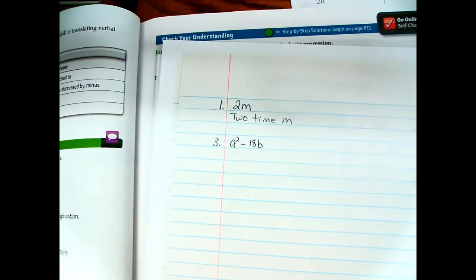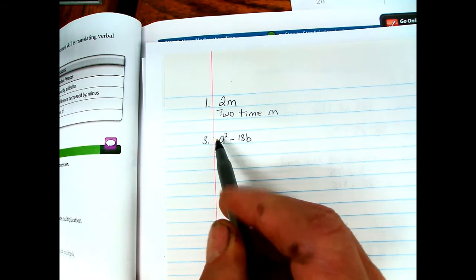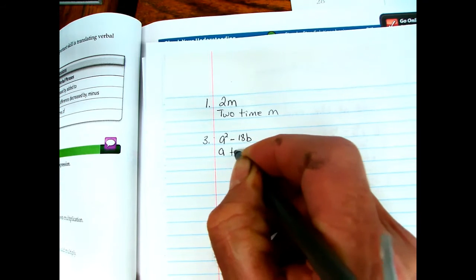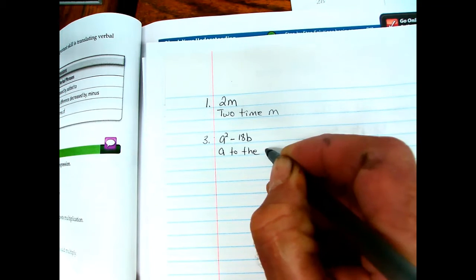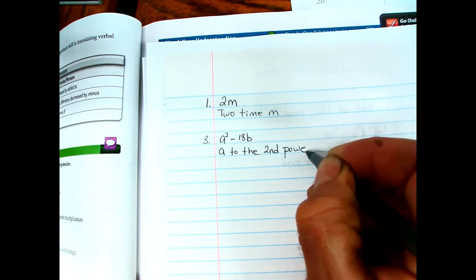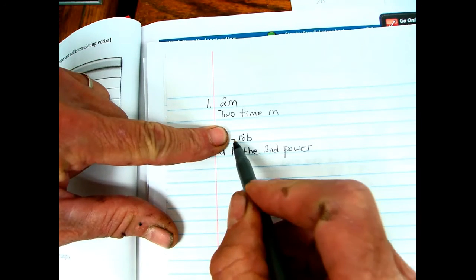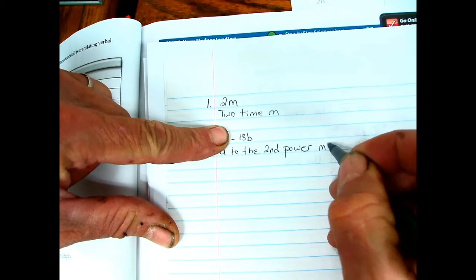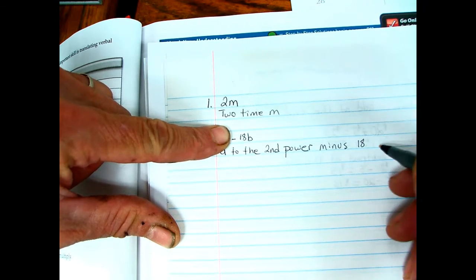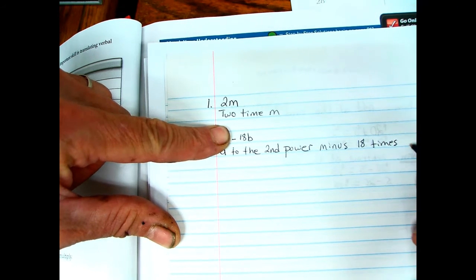Okay, so what can I write? I don't have a coefficient in front of the a butted up to it, so it's just going to be a to the second power. And what comes next? I've taken care of this. Minus 18 times b.